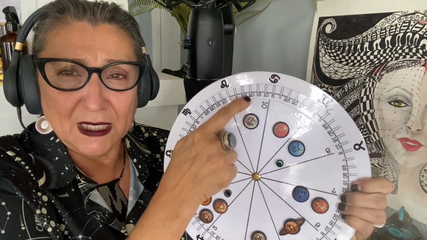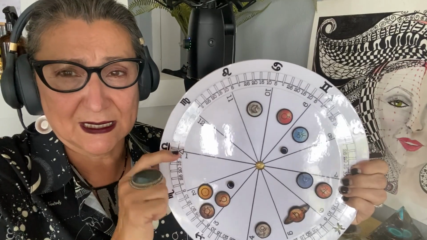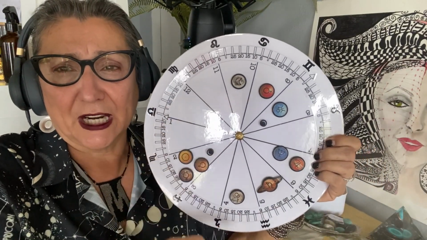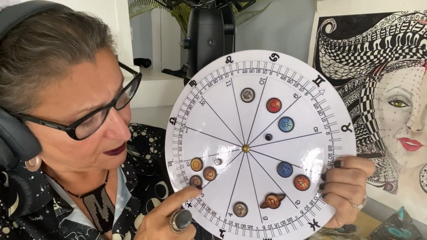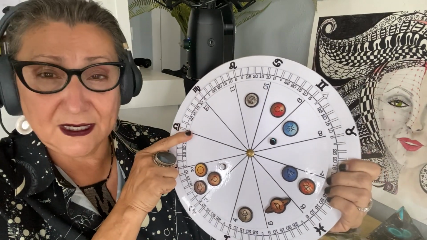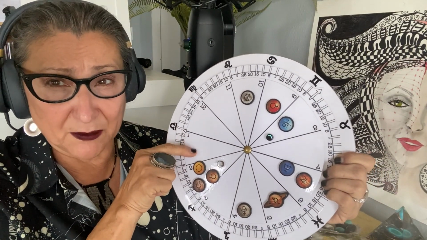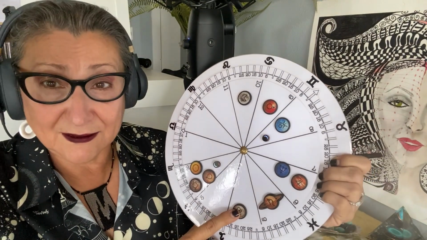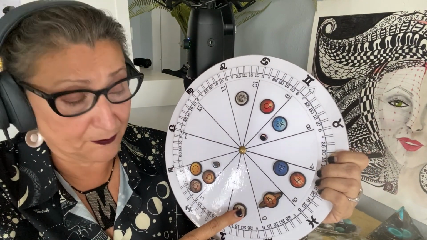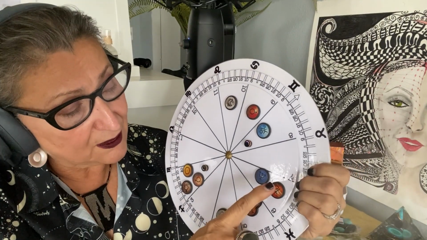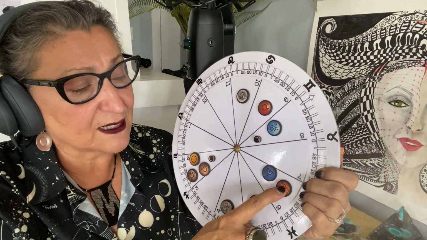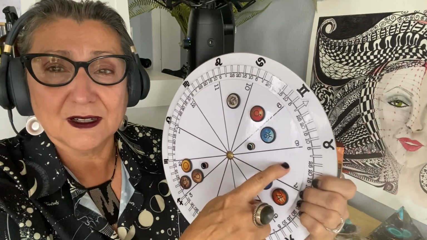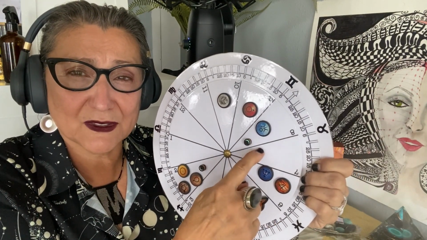The next planet that we come to is at the highest point of the chart. So let's start again with this. This is sunrise, and the sun isn't coming up anymore here. This is midnight, and the planet of death is there. This is sunset right here, and the sun isn't setting anymore because there's nothing there.